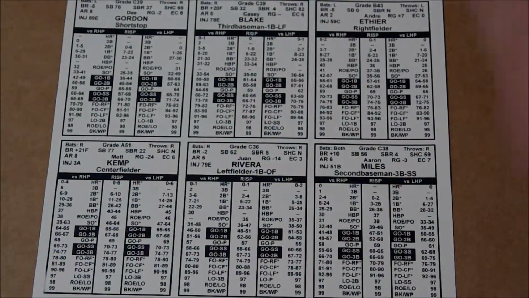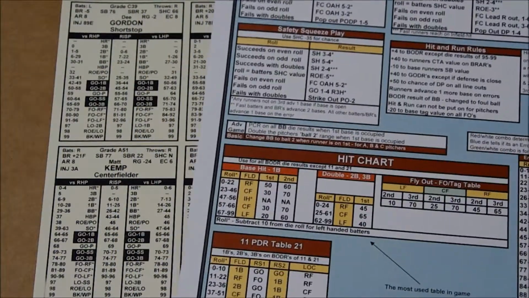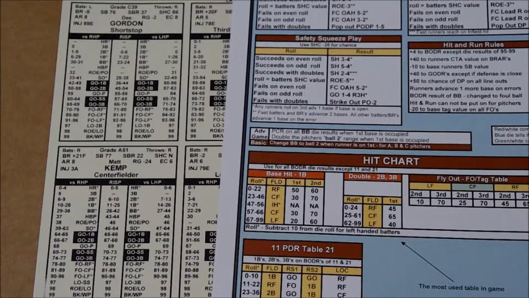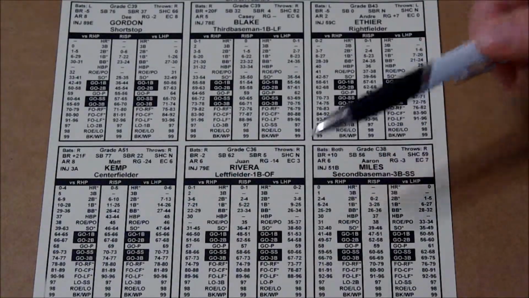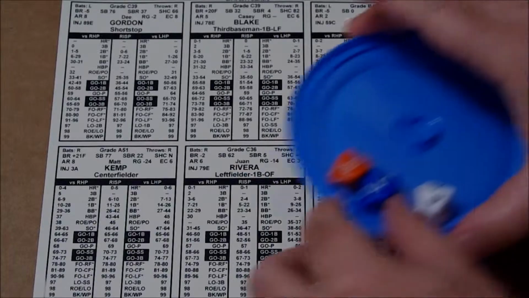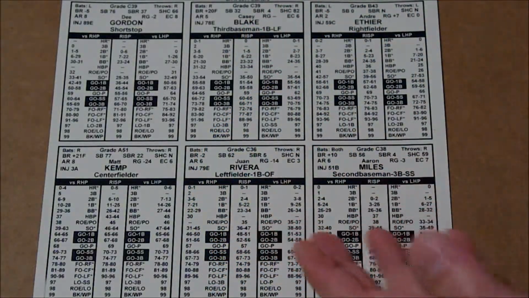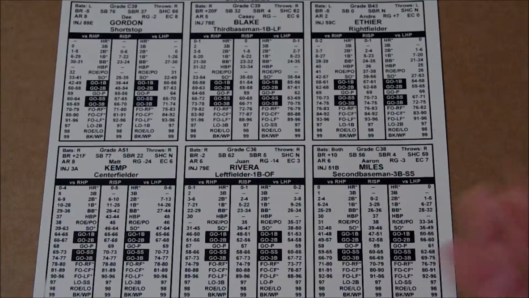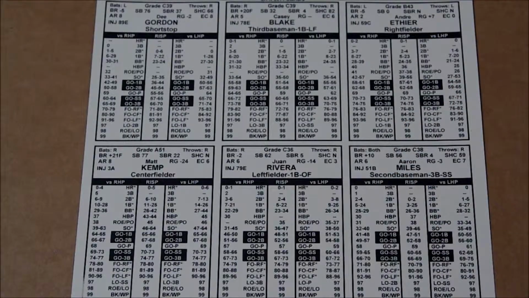Because 83 is higher than 50, the base runner advancement roll fails, and he can't advance an additional base, so he stops at second, which is his standard allotment. Now the blue die is 4 lower than the red die, but second base is occupied, so the batter could not advance.